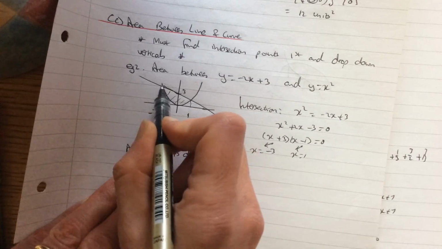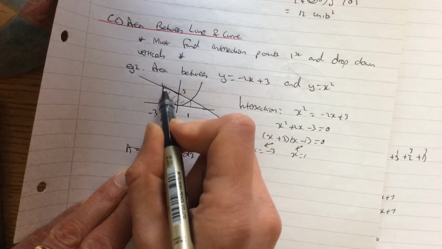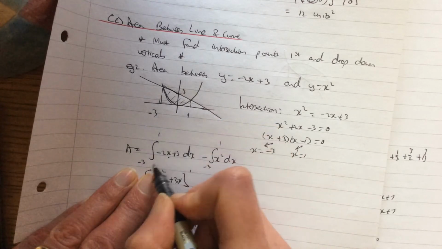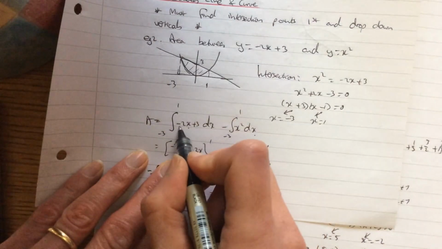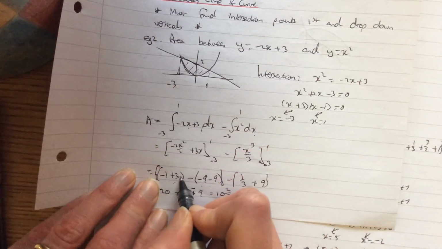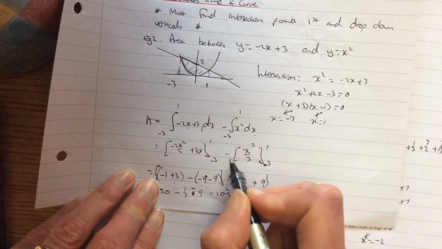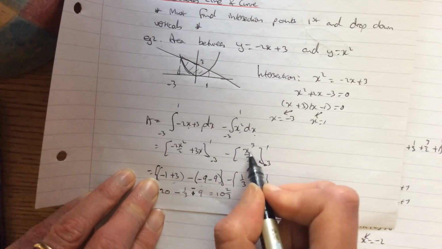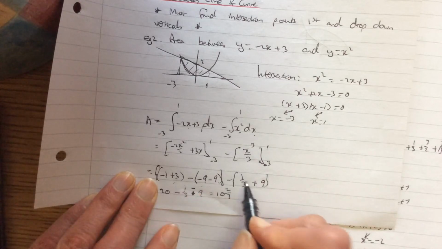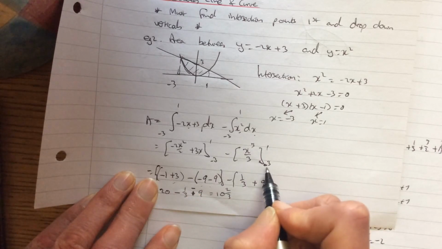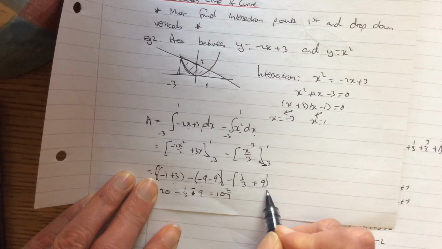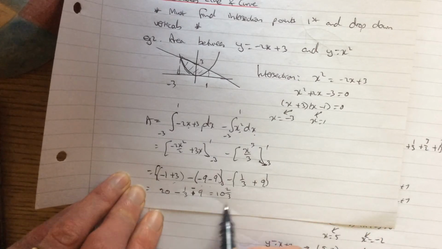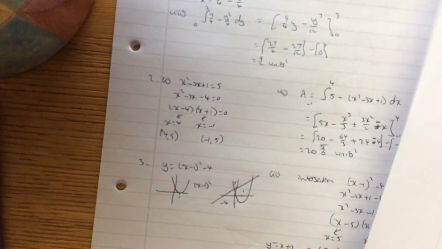So I'm integrating under the line. Then I'm going to take away the area under the curve. That's what I'm doing here. So the area under the line, integrate the line, then I'm going to sub in 1, I'm going to sub in -3. Take away. Area under the curve is x squared, integrate it, sub in 1, get that, and sub in -3 to get your answer there. And then you just subtract those, and you should be there for 10 2/3.